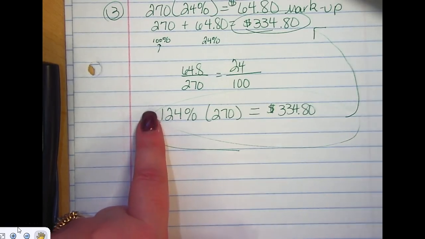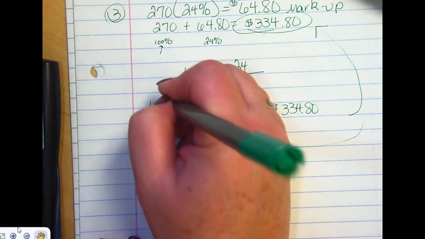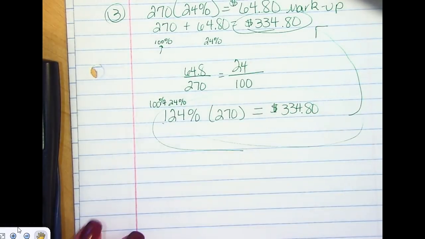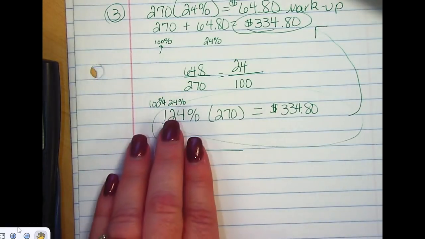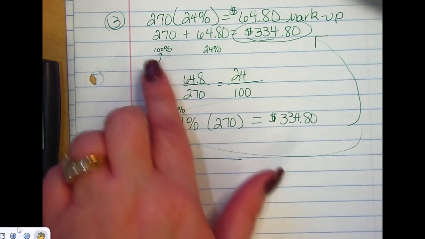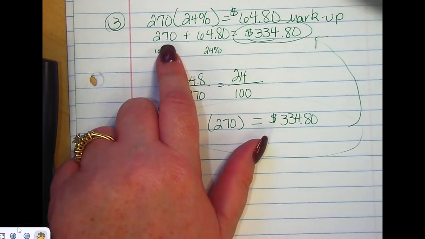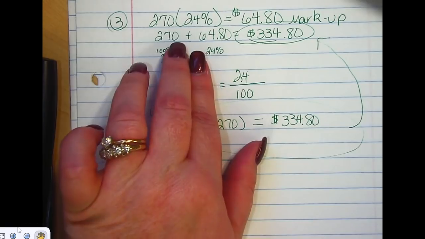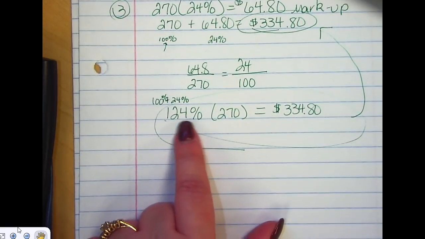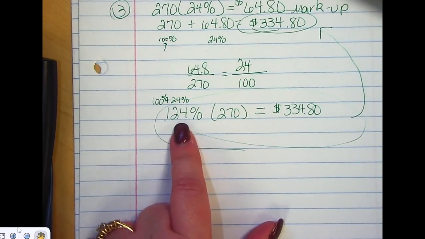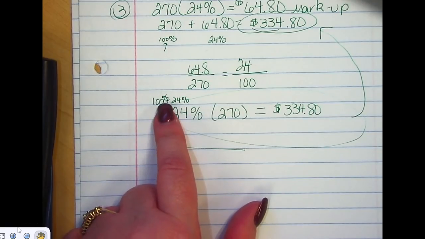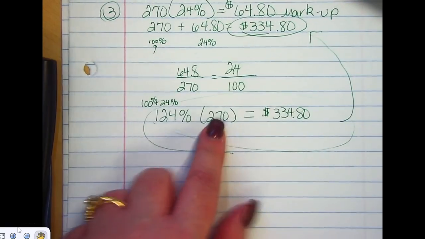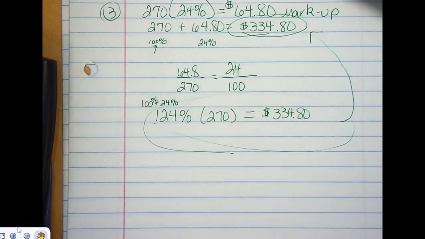So this is 100% plus the 24%. So I did do my adding, right? So I did work backwards. But do you see how this is 100% and this is 24%? And so I had to add them together. So this is another method that you could do. You could take 100% of the price plus 24% of the price, multiply that by 270, and you get $334.80.